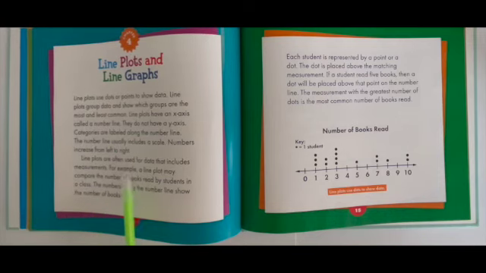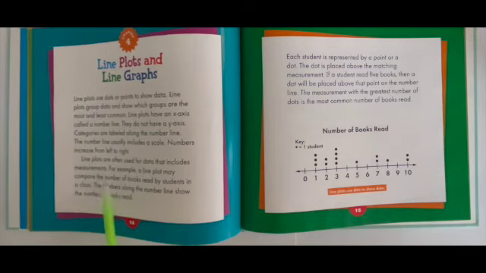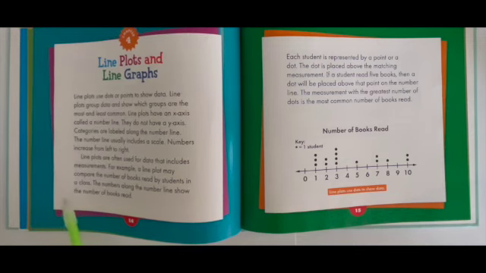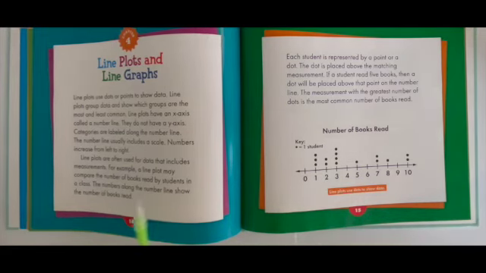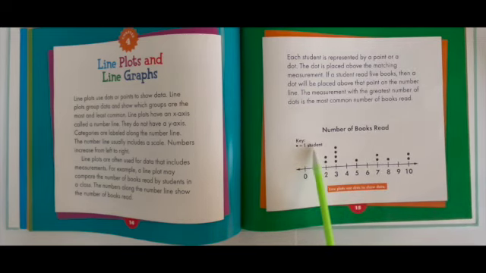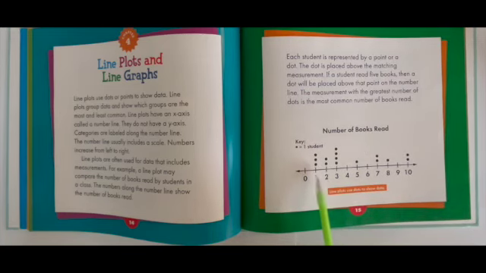For example, a line plot may compare the number of books read by students in a class. How many students read how many books? This can be drawn with the help of this graph. The numbers along the number line show the number of books read. So these are the number of books read and this is the number of students. That means one book is read by 3 students.